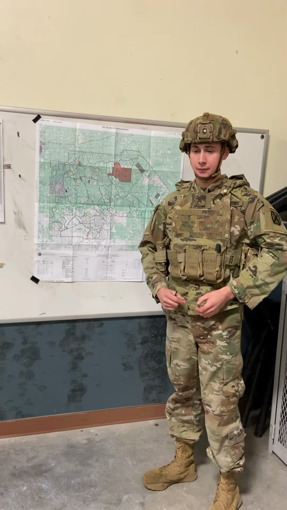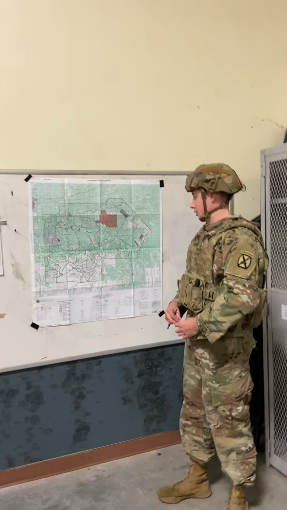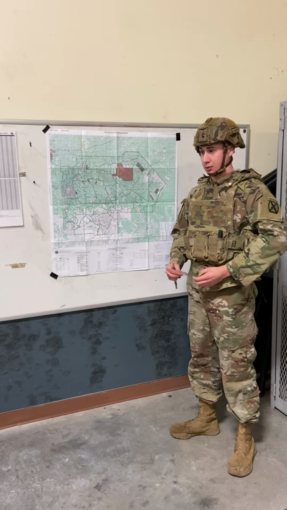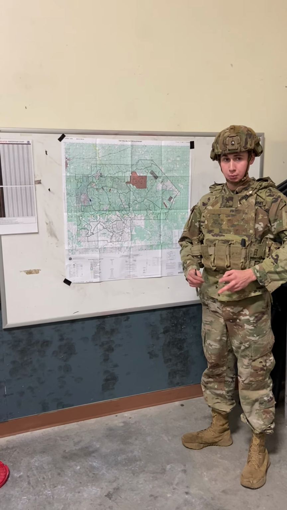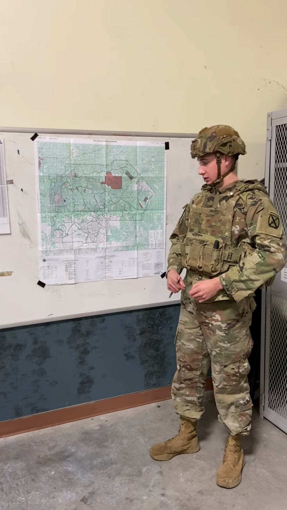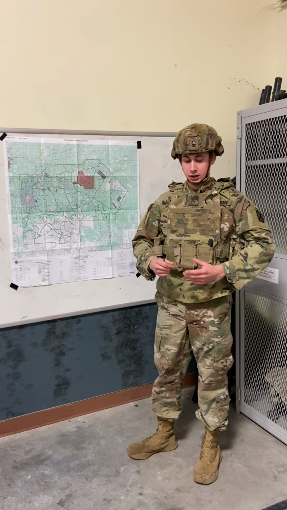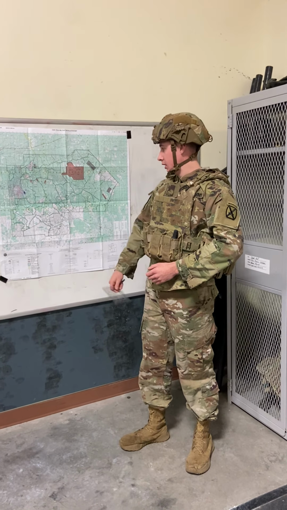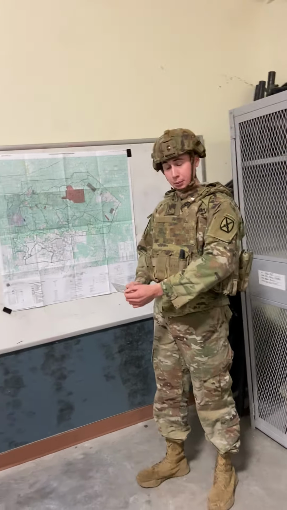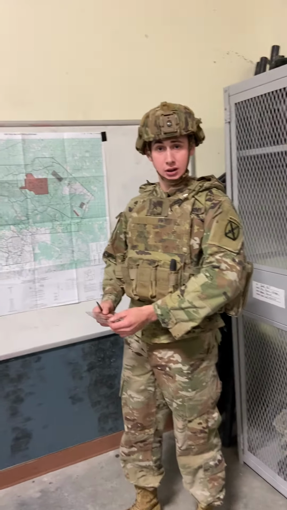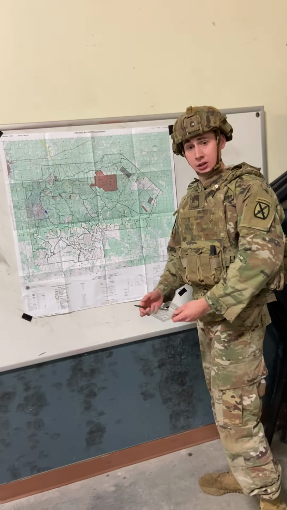block of instruction, alright? So, our task condition statement here, right? Task. You're in my area, so I'm going to give you a little challenge here. Conditions, measure the distance between two known points on a map, and then standard. So using a protractor, a pen, and a map, measure the distance between 2 points, alright? Find the scale on the map, use the appropriate triangle, and execute. Alright, so let's go ahead, let's jump into it.